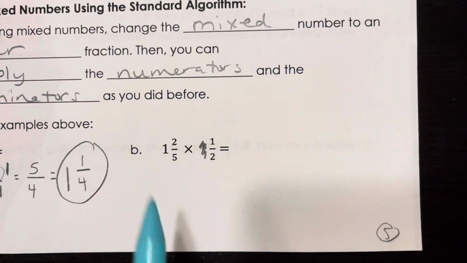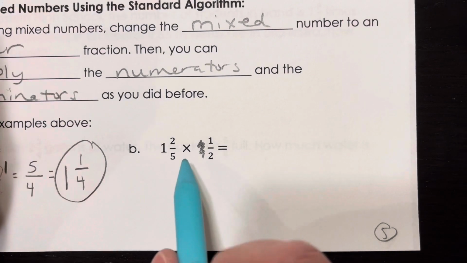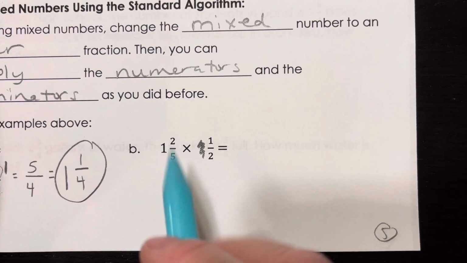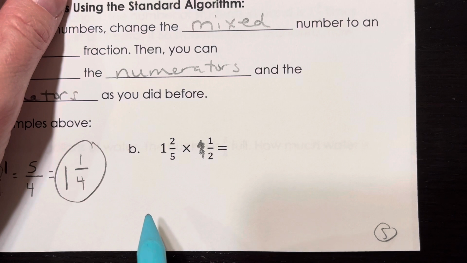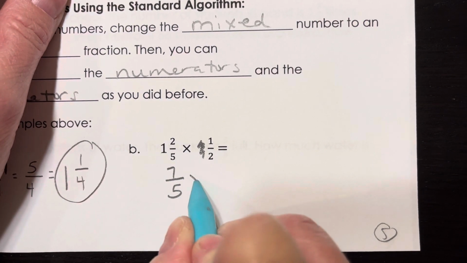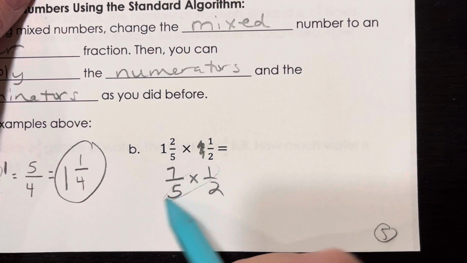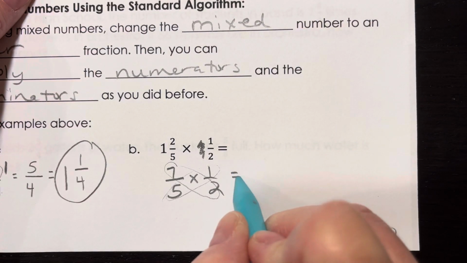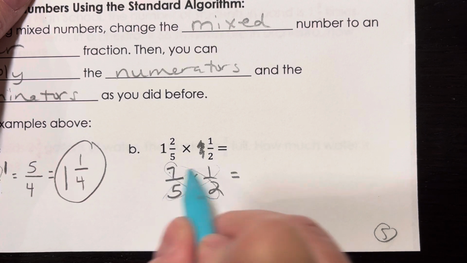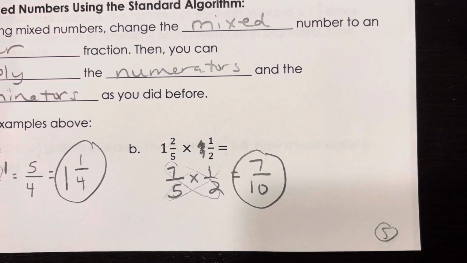Either way is fine. All right, so for letter B, we're hoping to get an answer of 7/10. I have 1 2/5 times 1/2. I'd want you to recognize, okay, I am multiplying a mixed number by a fraction, so I need to go ahead and change this into an improper fraction. 5 times 1 is 5, plus 2 is 7/5 times the 1/2. Now when I look at this and check out my diagonals, 5 and 1 I can't do anything with, and 7 and 2 I can't do anything with. So I'm just going to go ahead and multiply across. 7 times 1 is 7, 5 times 2 is 10, and I'm done.